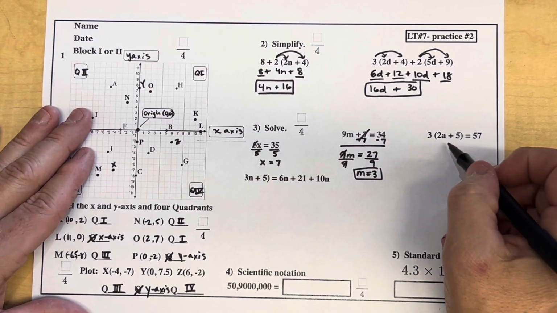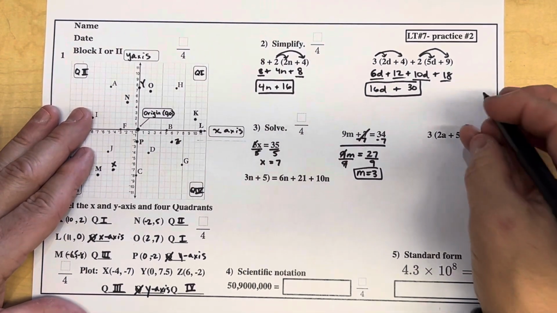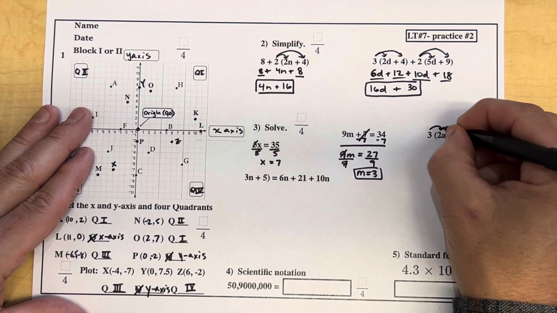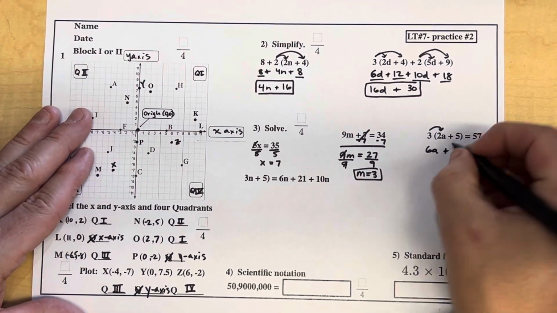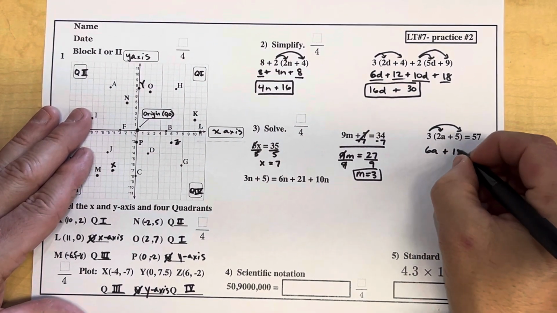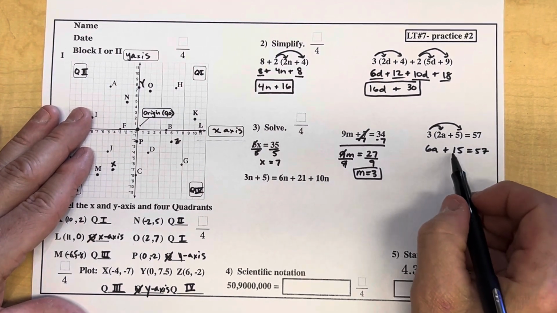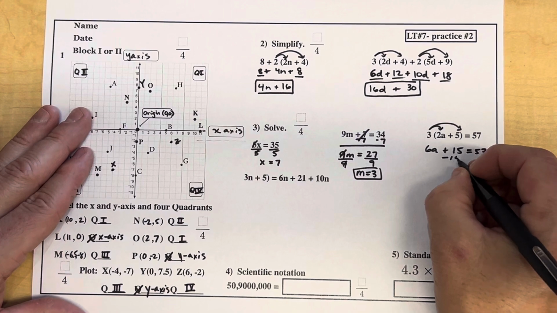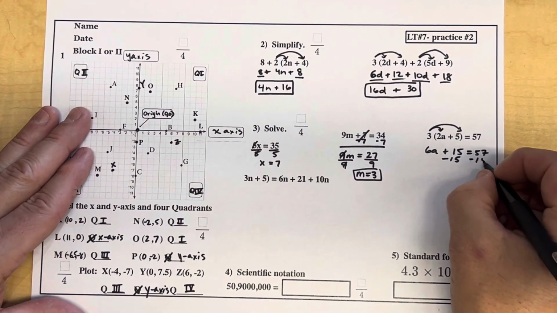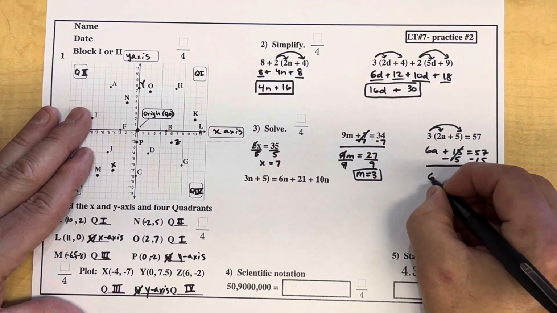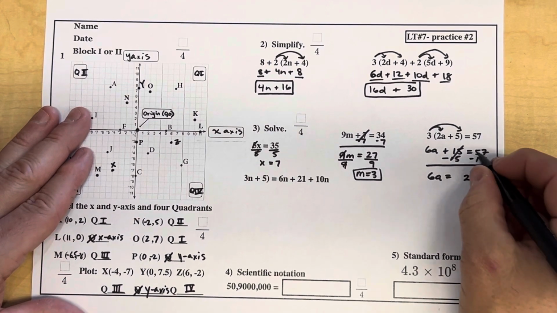Here, I have parentheses. I have to remove them with the distributive property. 3 times 2a is 6a, plus 3 times 5 is 15. That equals 57. I have all my variables on one side. I have to get rid of everything else, so I subtract 15. Whatever I do to the left, I do to the right. And I get 6a equals 42.